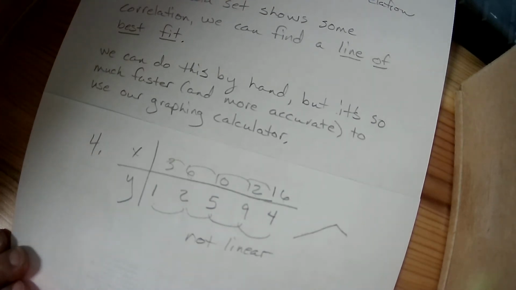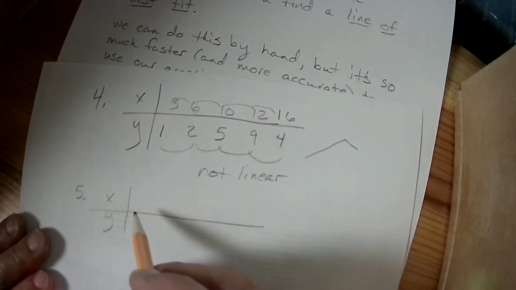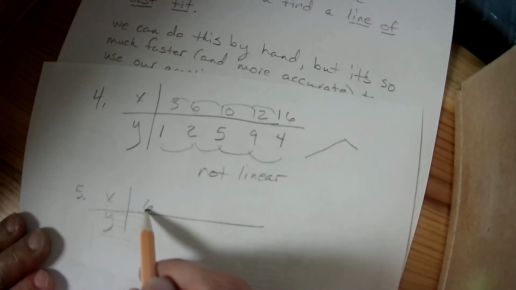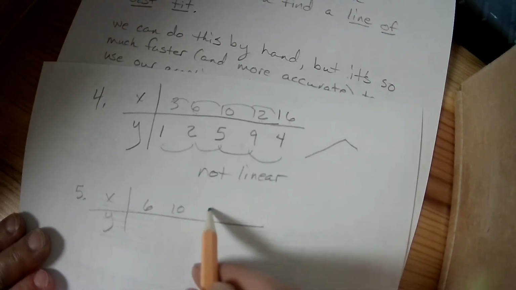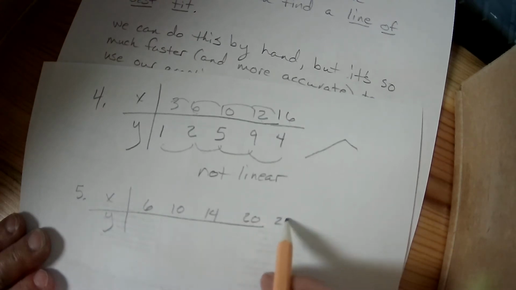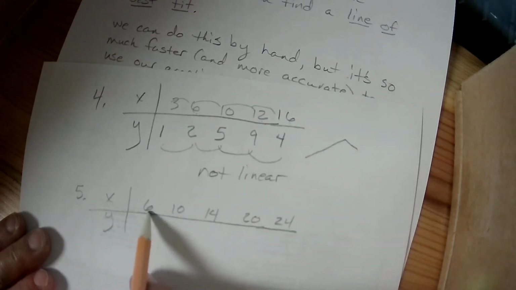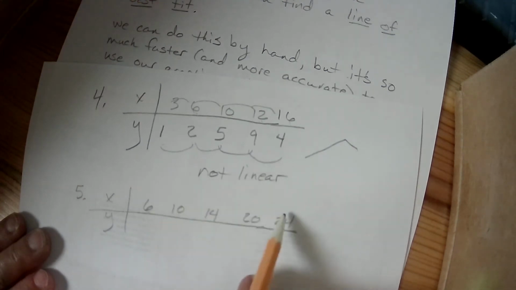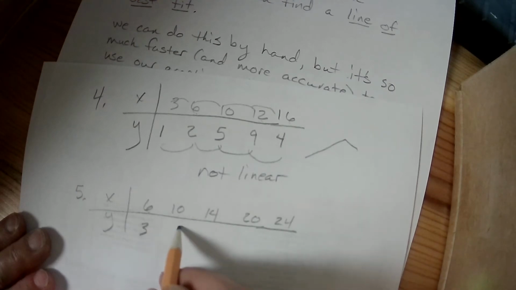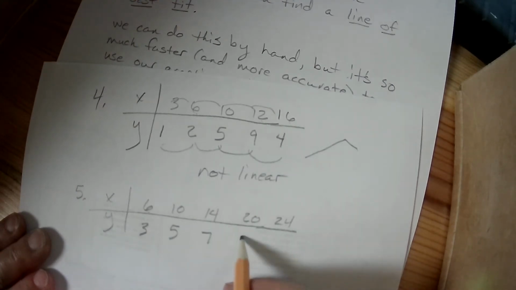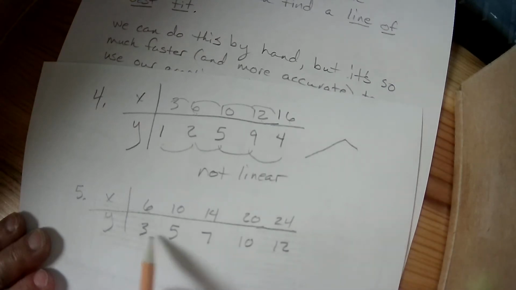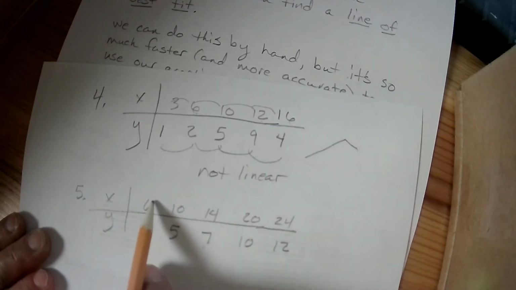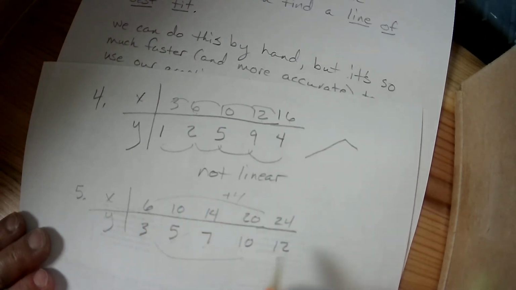But it looks like number 5, let's look at that problem. Hopefully you're looking at your worksheet while I do this. The x values are 6, 10, 13, 20, 24. So you notice right away, obviously, hopefully, that these are all going up by the same amount every time, up by 4s. That's a good sign. 3, 5, 7, 10, 12. 3 plus 2, 5 plus 2, 7 plus 2. So these are going up by a steady pace too. So I know that this is a linear function.